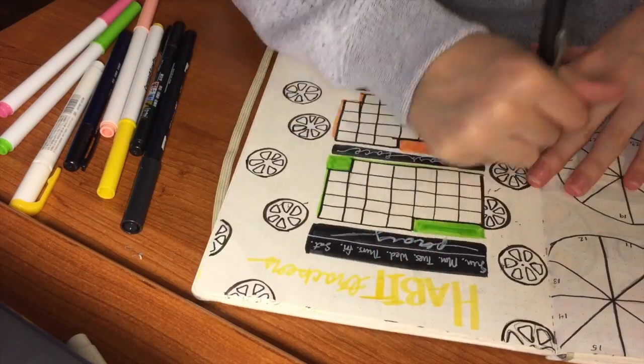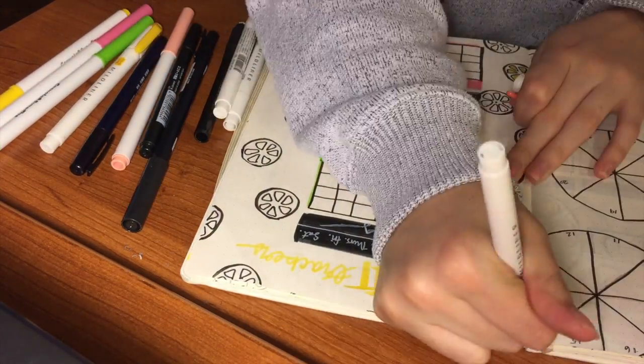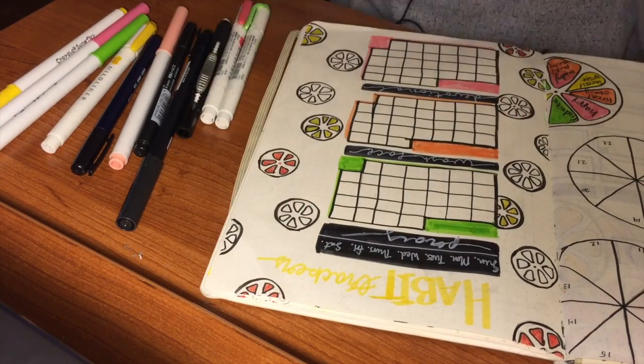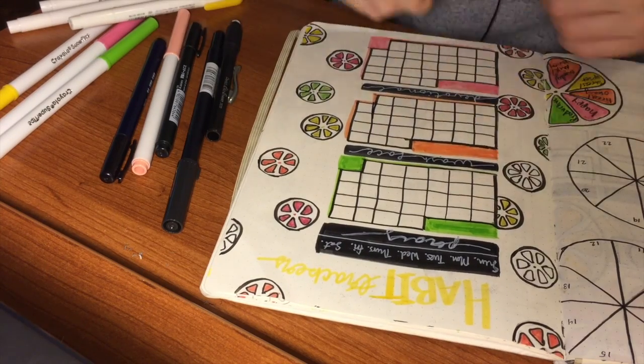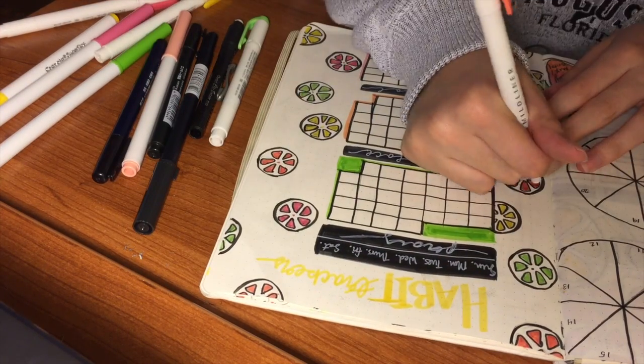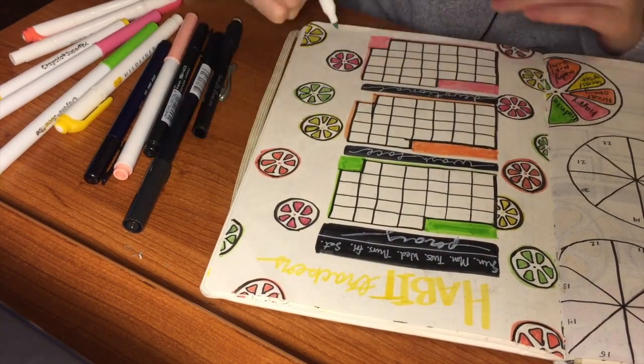And then I have a bunch of little fruit around the side and the background. I wasn't sure how to feel about the spread when I was drawing it out, but now, once it was filled, I really liked it. It was really subtle and really cute, and lots of color. And the lemons and limes and grapefruit and stuff all just really added to it.